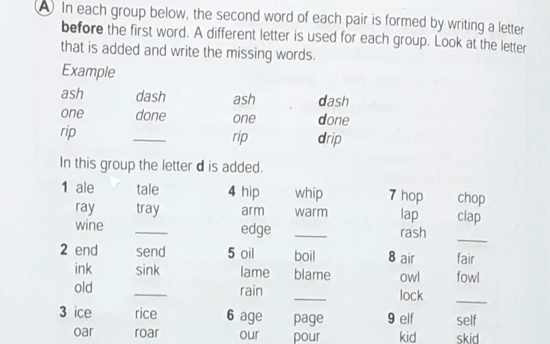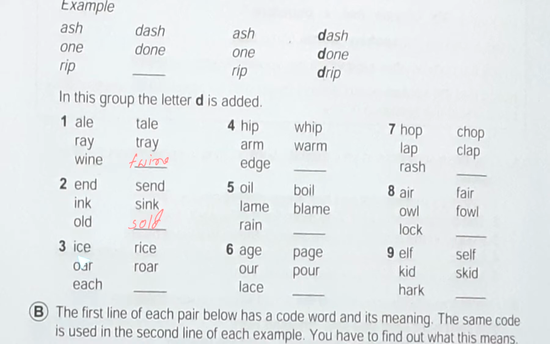See here in this group the letter D is added. So let's start. L, tail, ray, tray, wine. It will be twine. So interesting. Next one, 2 number. End, send, ink, sink, old. What will be here? Old. We will just add S before the old. So it will be sold. Now 3 number. Ice, rice, each. What will be? It will be reach, because we have to use R before each.